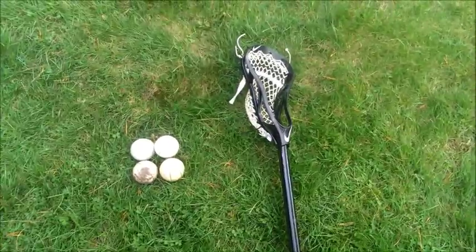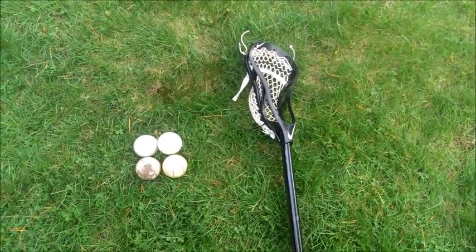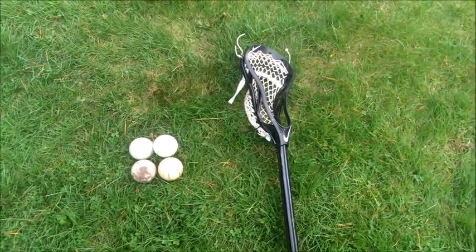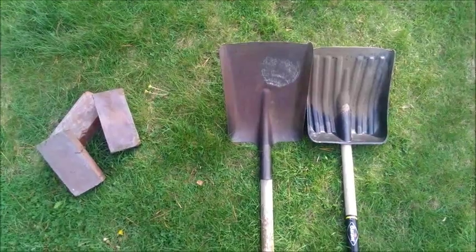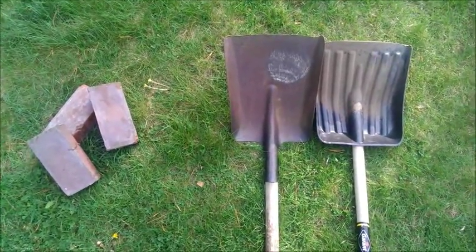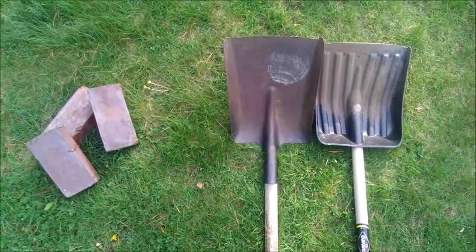Our next ratio, we have 4 lacrosse balls and 1 lacrosse stick. That ratio is 4 to 1. For our third ratio, we have 3 bricks and 2 shovels, which equals 3 to 2.